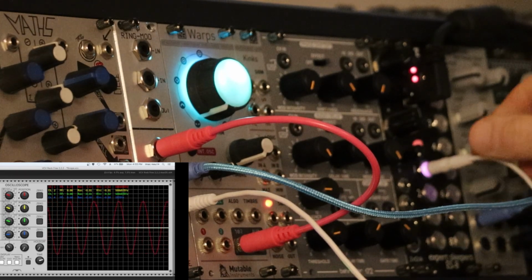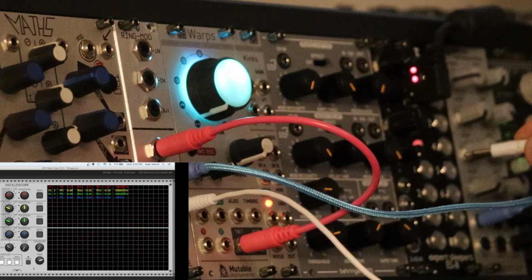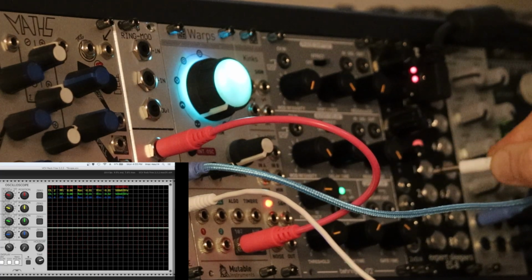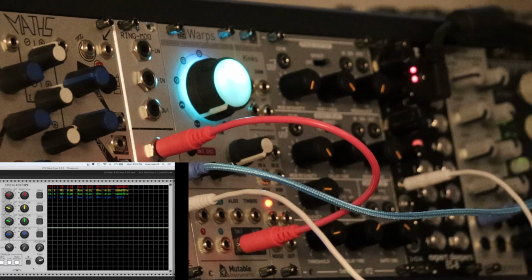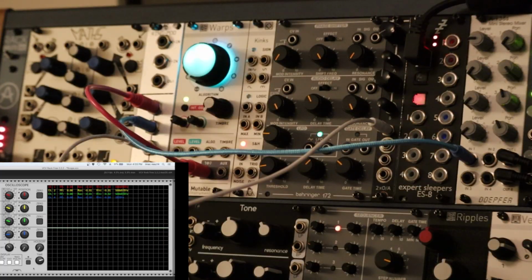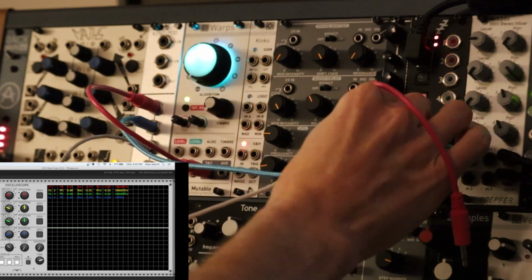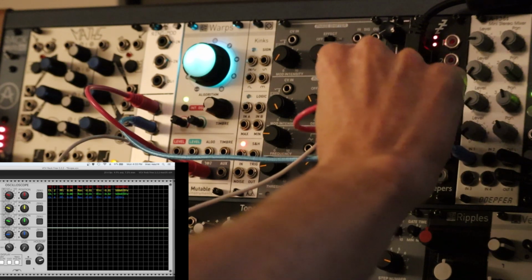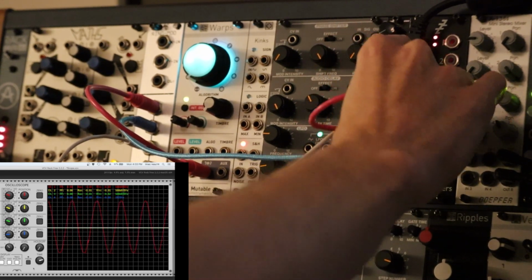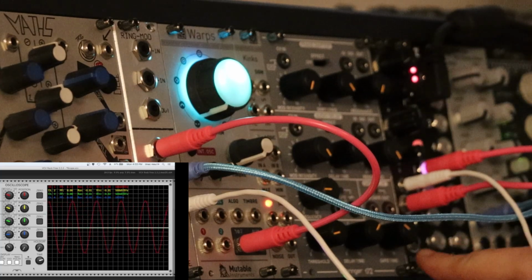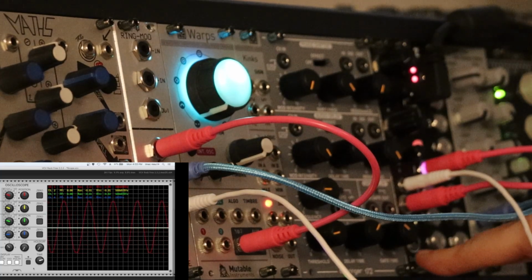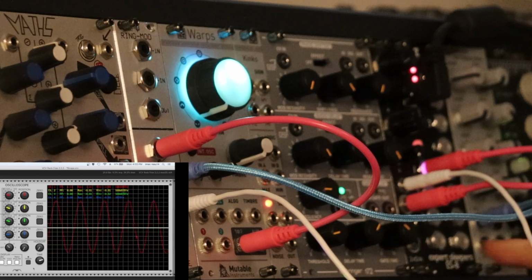So this, I'm going to pull out of here so I can't see it for a second. I'm going to plug it into this. And I need one more little cable here to patch me over. Back in. What I can do with this module, this is an offset module and an attenuator module. So it looks the same, nothing's been changed.